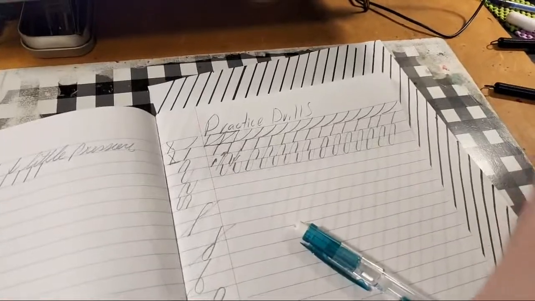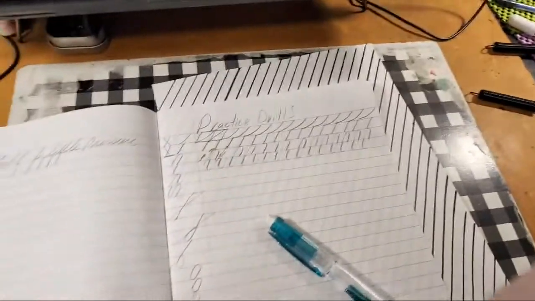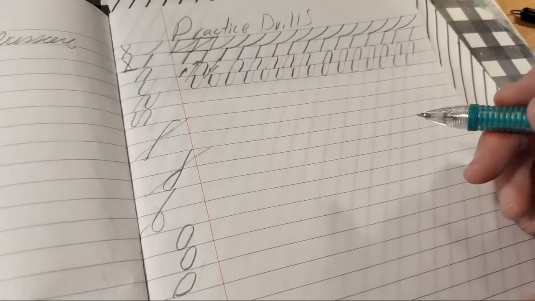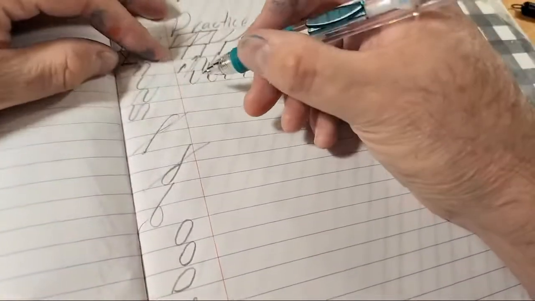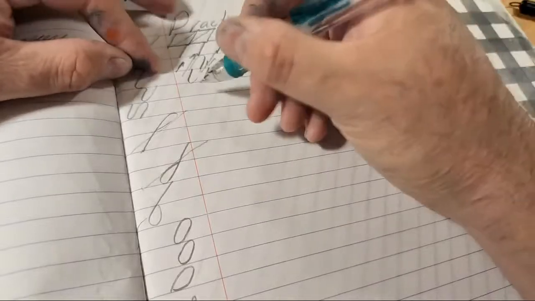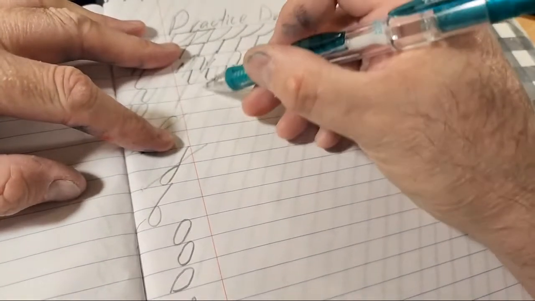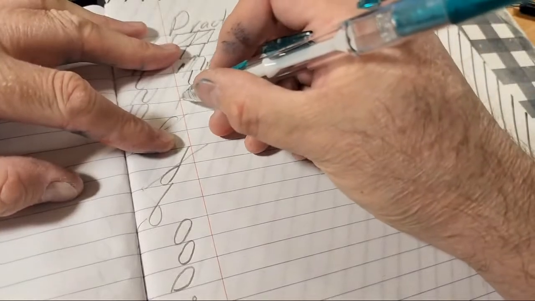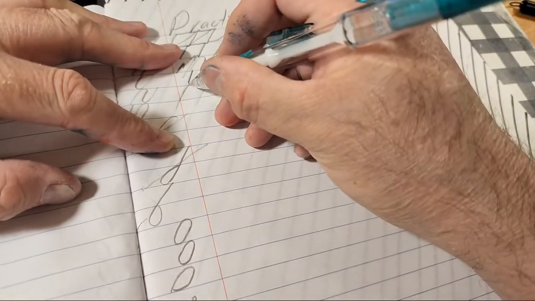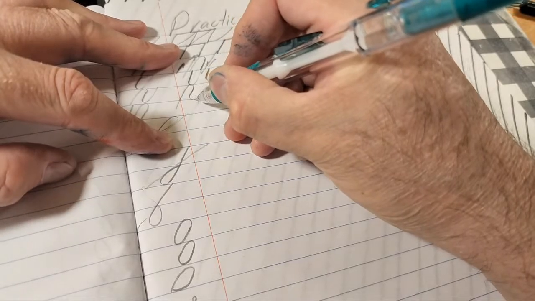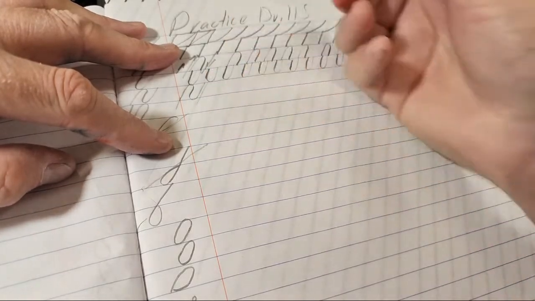Alright, so the next one we're going to do is the compound curve. This one's a little tricky because we're going to use this same space in between here and here, right? So we're going to go up real light, come down, push a little bit of pressure, come around, and go right back up on that same line.